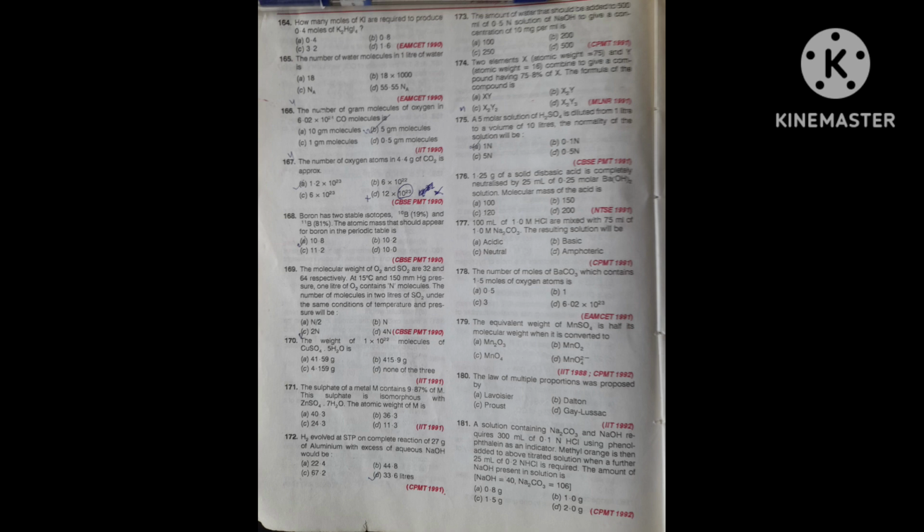The amount of NaOH present in solution is: first option 0.8, second option 1.0 gram, third option 1.5 gram, fourth option 2.0 gram.